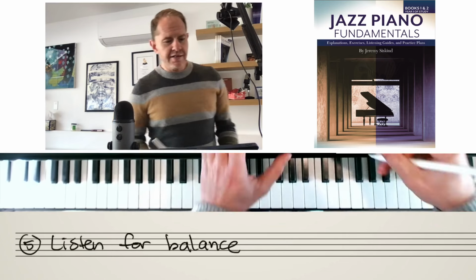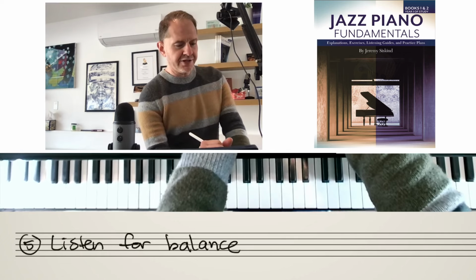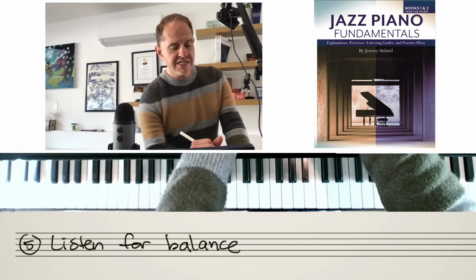Hear the difference? And that really allows my right hand to play with a lot more articulation detail.